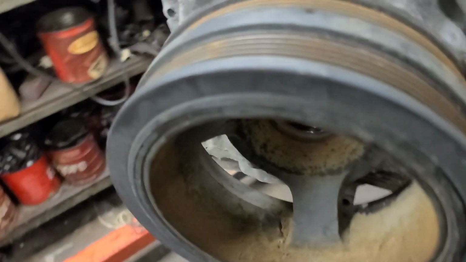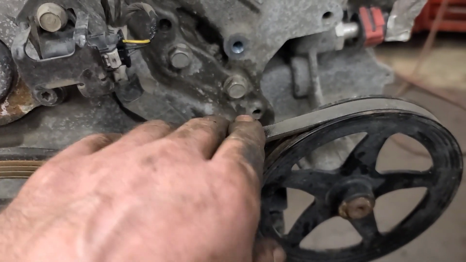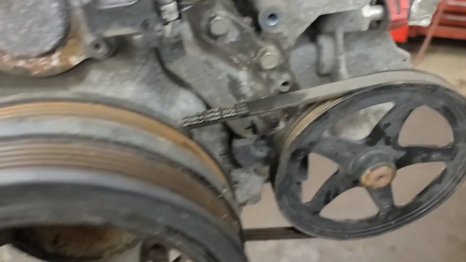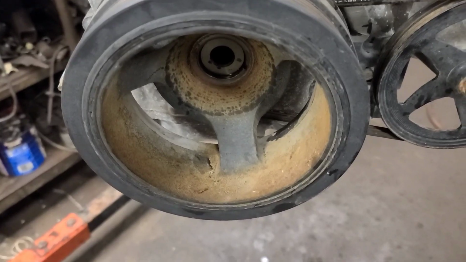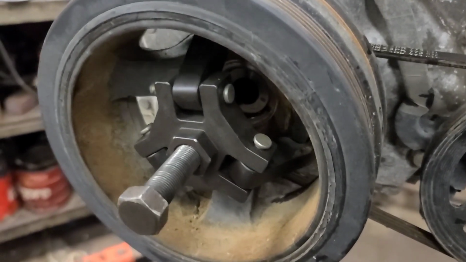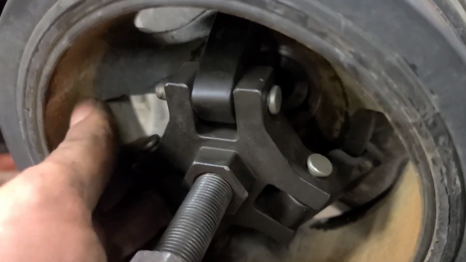And of course we're going to pull the harmonic balancer off of this because we can't get it in there with it on. And we've got to get this stretch belt off. That'll come off with the puller. I'll show you how the puller works. So there's the 3-jaw puller installed. I was going to show you the part number of the puller, but the tag has gone off the box. It's just in a cardboard box.